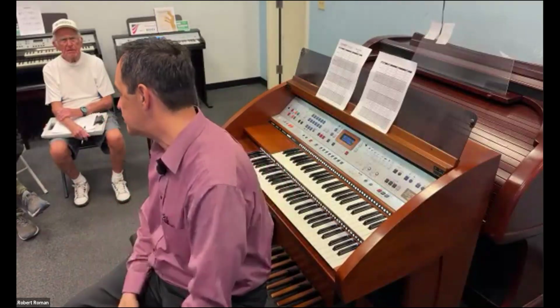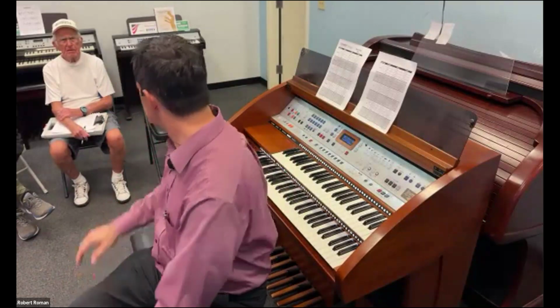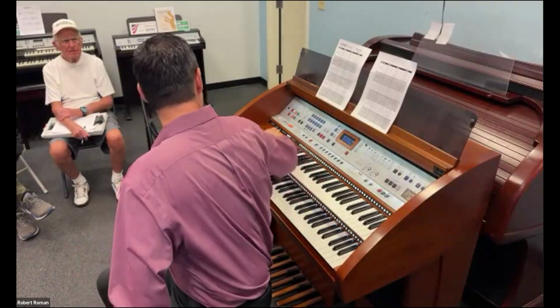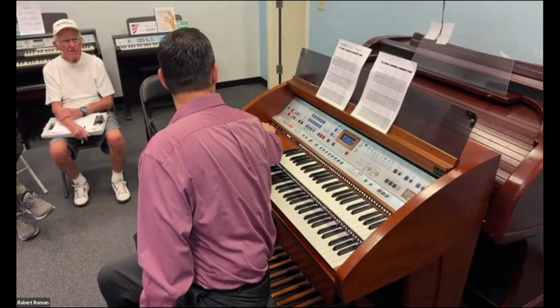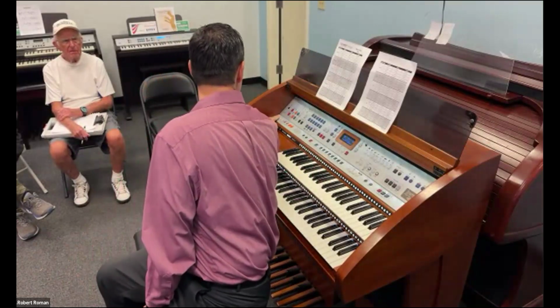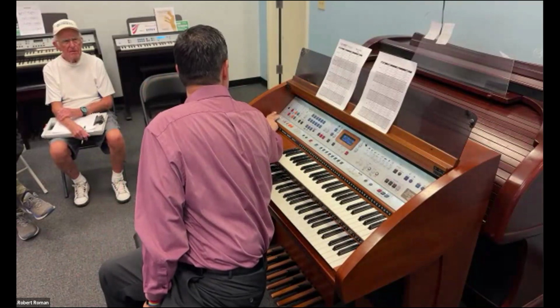The first feature is the obvious, and that is the style setups. You have lots of setups. When you power up the organ, let me just start up from scratch. Remember where my volume is.